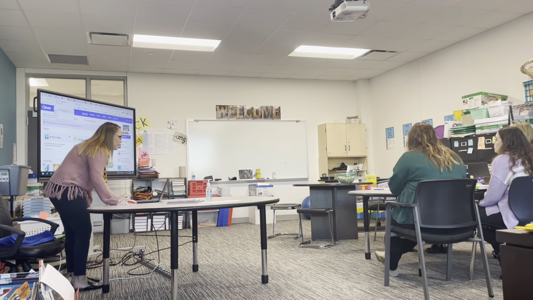Then you can say, in the first paragraph or section, what was the central idea? Because when they get to second grade, a lot of the questions are going to be: What is the main idea of this paragraph? What is the author's purpose of this paragraph?